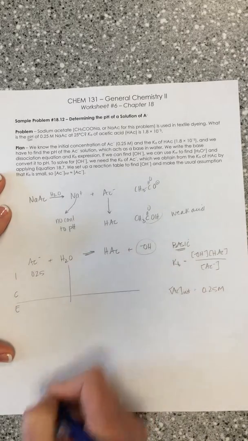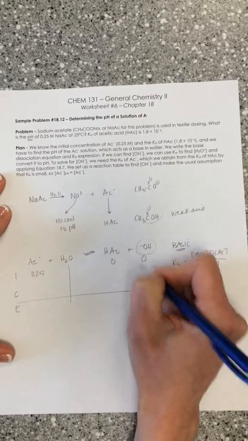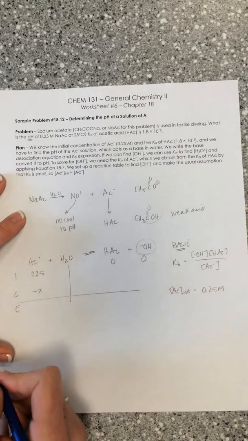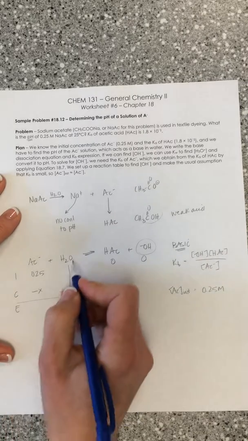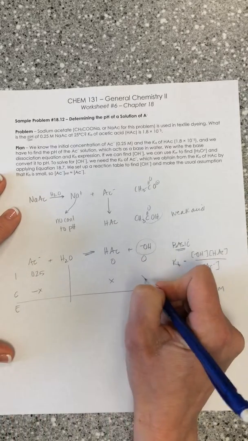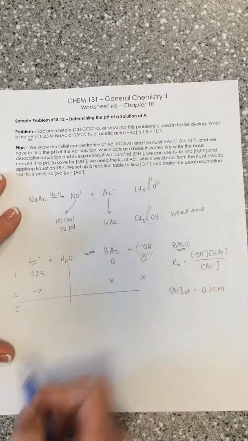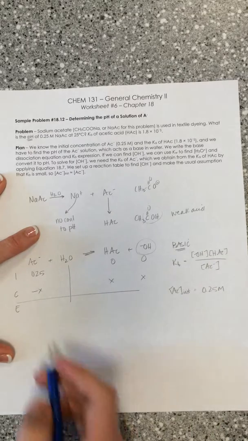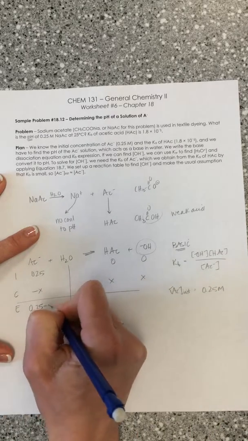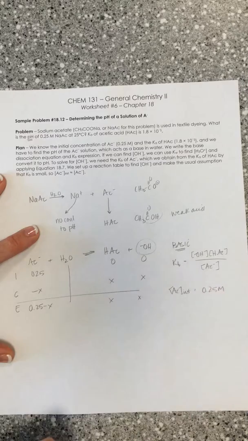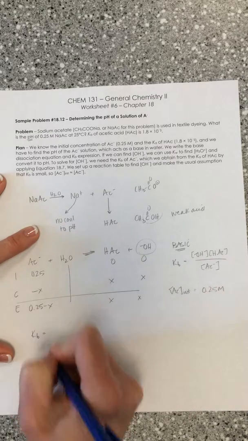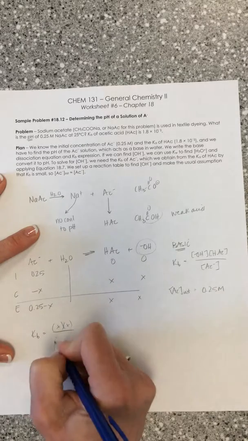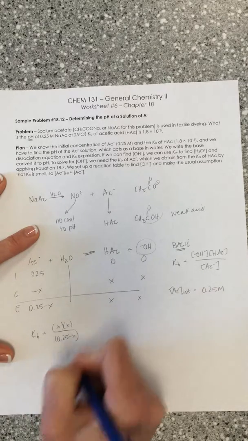0.25, water's not part of this. We're assuming negligible contributions from any other species initially. So some of our acetate ions grab a proton from water and generate the same amount of conjugate acid, acetic acid, and hydroxide. So at equilibrium, we've got 0.25 minus x, x, and x. So Kb is equal to x times x over 0.25 minus x.